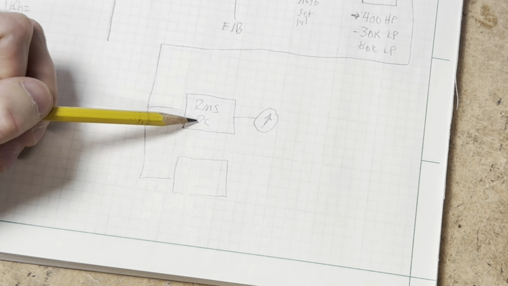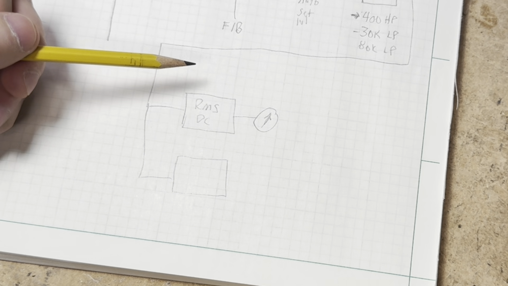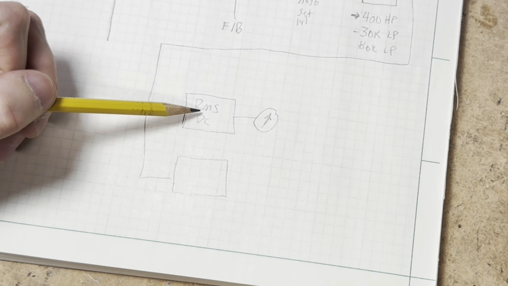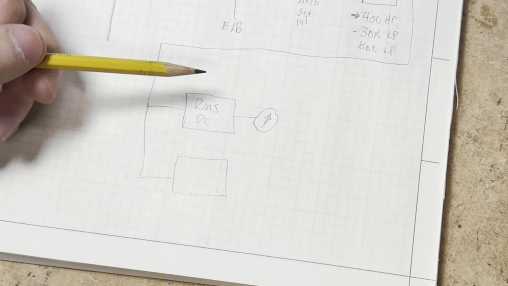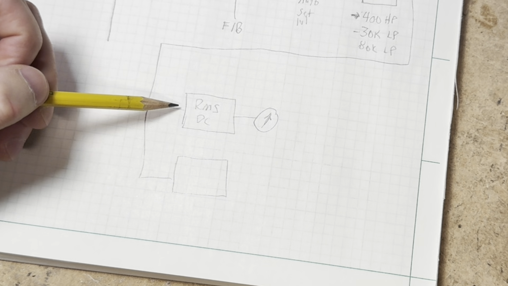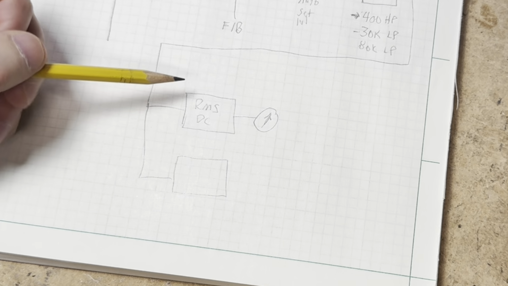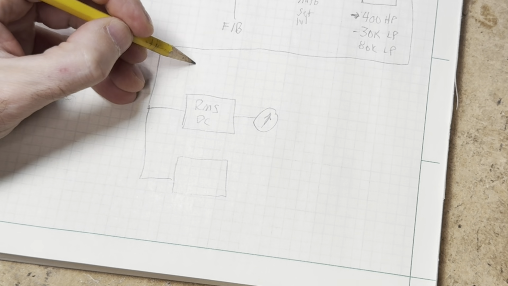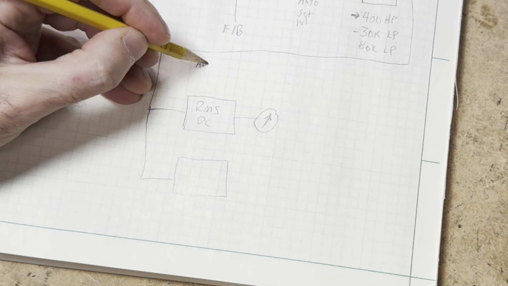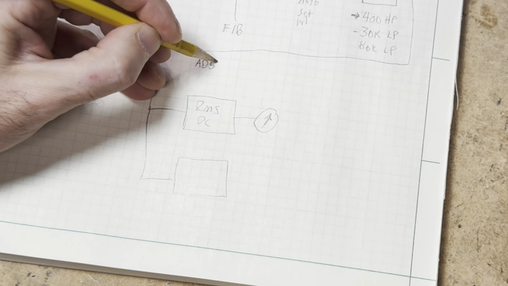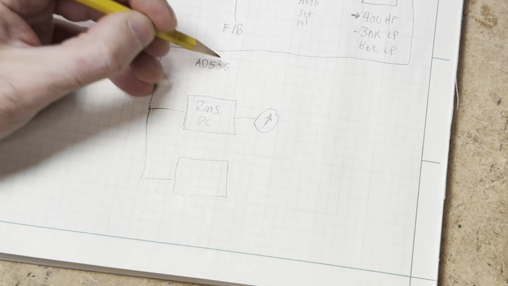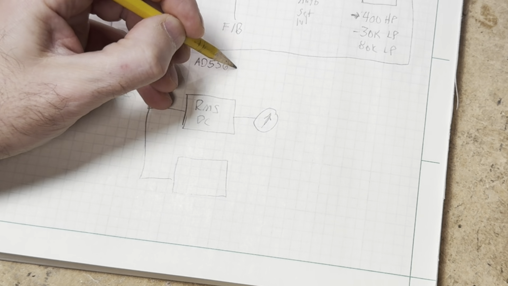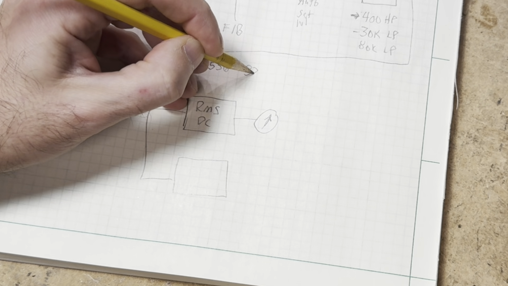Now, the RMS to DC converter is more accurate, but it's also more complex in that this is done through the use of specialized integrated circuits. So these integrated circuits, namely the AD536. This IC is used by the HP339A.